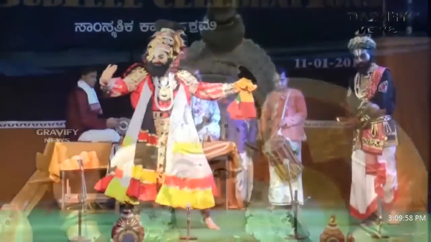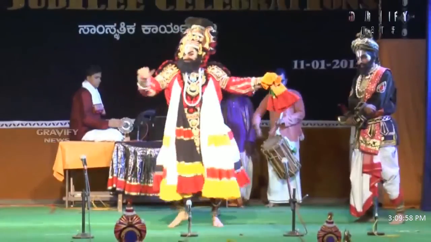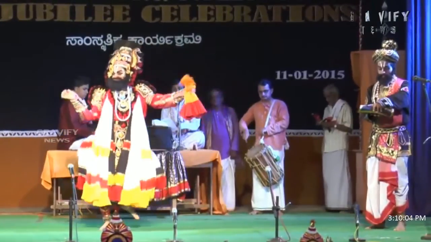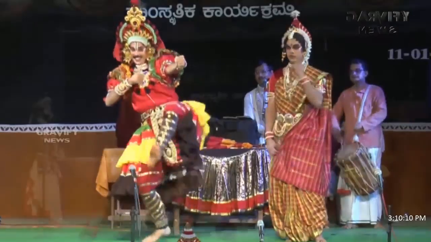Yakshagana, which is most found in Karnataka, is with some difference also found in neighboring states of Karnataka like Andhra Pradesh, Kerala, Tamil Nadu and Maharashtra.